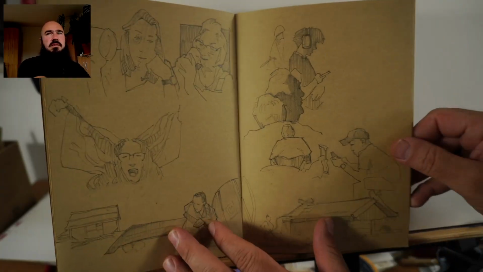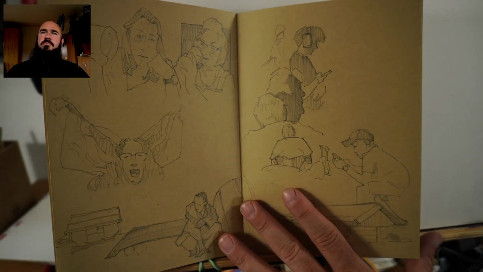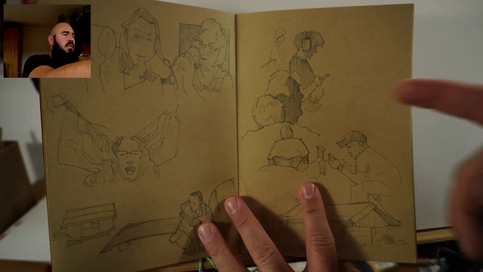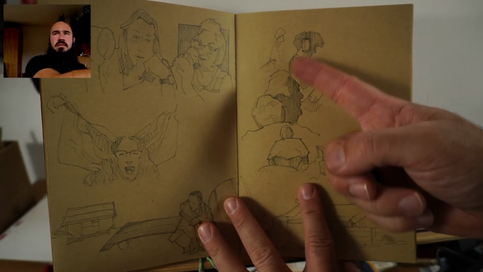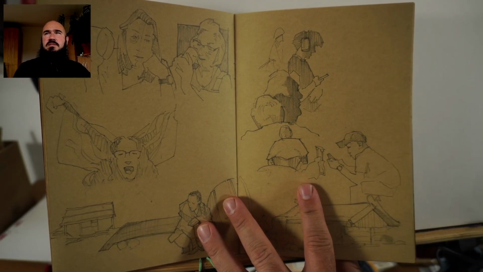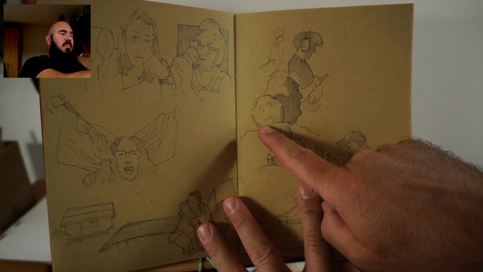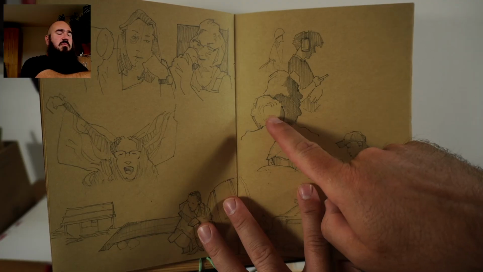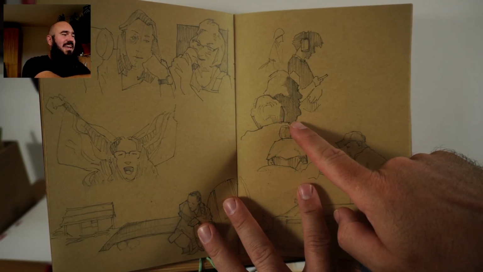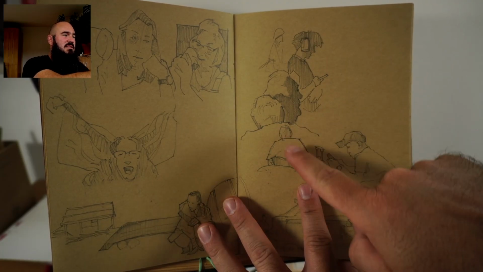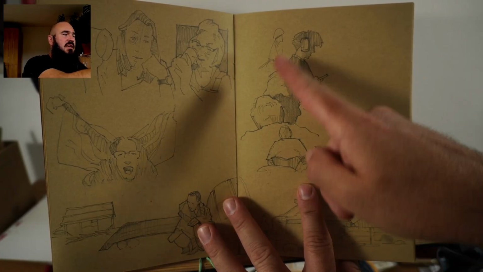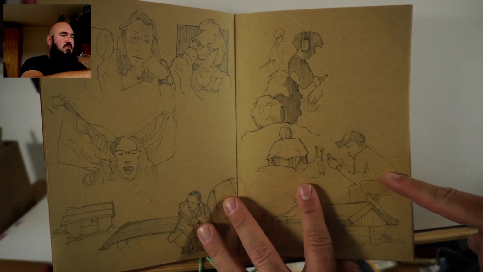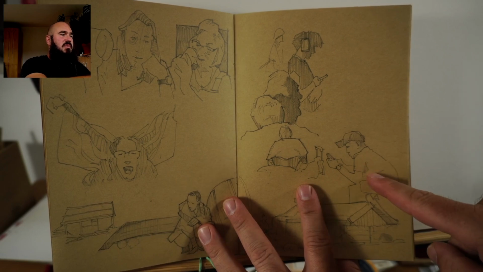Oh yeah, this. I thought this was really interesting. This form here. This drawing started with the back of a head, and then that person turned to the side. And then in the distance there was someone else. This is also the same person. This is someone else who I think was sitting with this person.